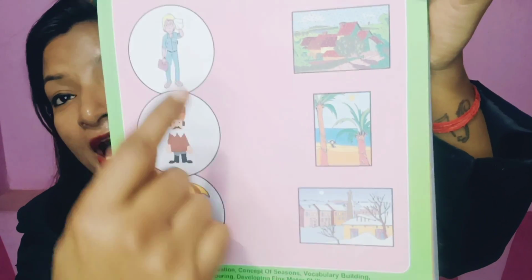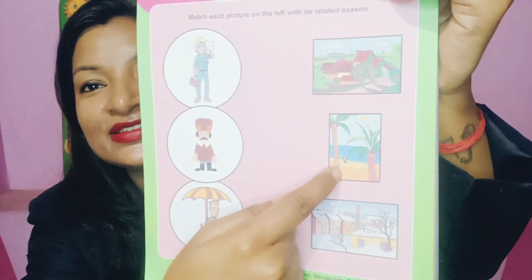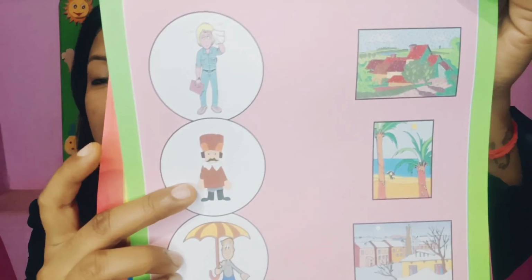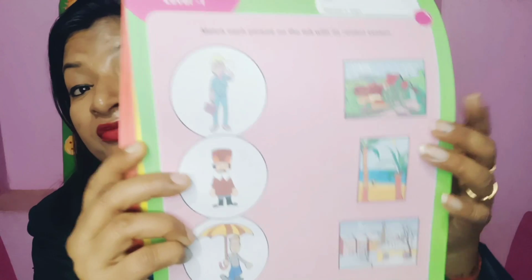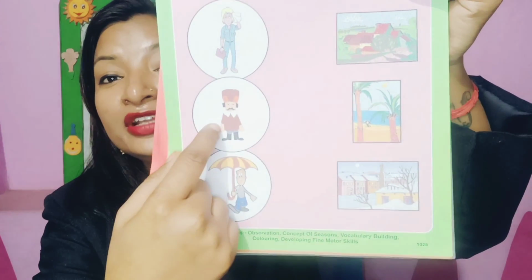Okay. So we have to match this hot climate with the summer season. After that, he is wearing so much woolen clothing: cap, coat, shoes. When we wear woolen clothes, you all know we wear them in the winter season. So we have to color this man with the winter season.